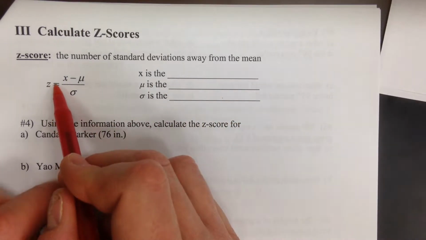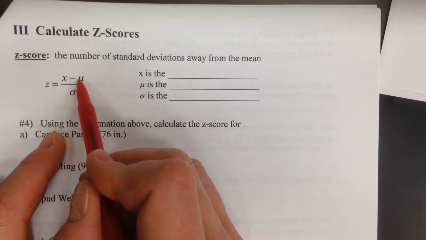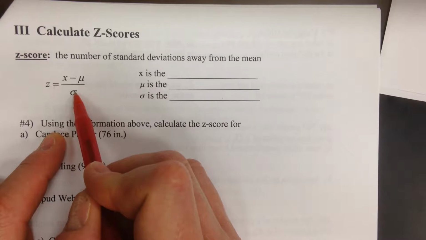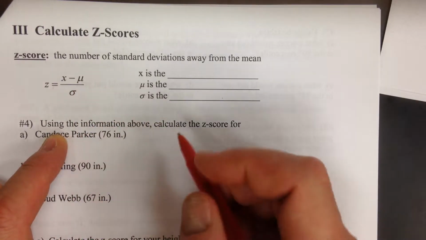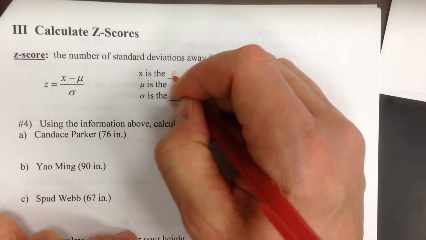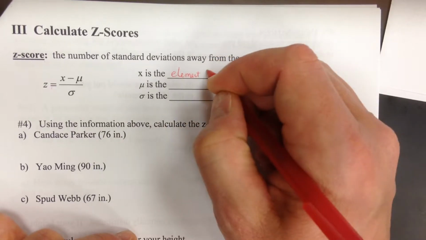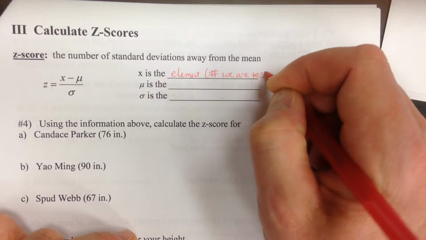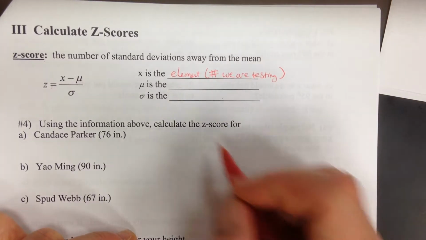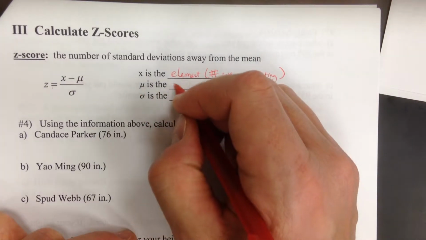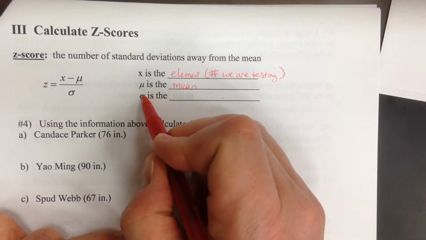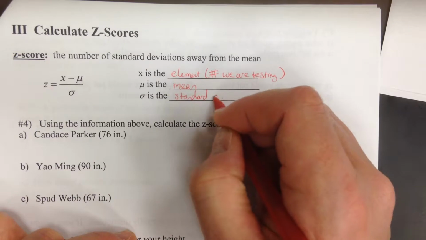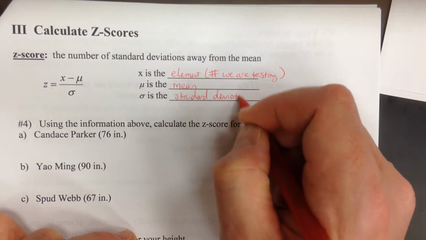The formula is z equals x minus mu, this is the symbol for the mean, divided by the standard deviation. X is the data element, the number that we're testing. The mu shape is the mean, and the circle with the little tail on it is the number for the standard deviation. So those are the 3 things we need.